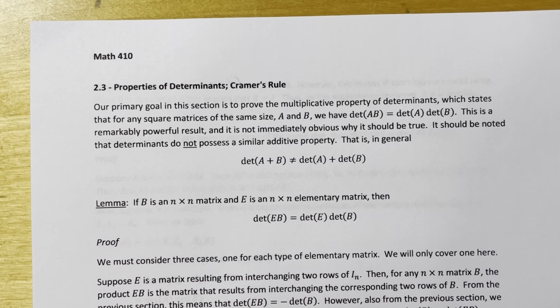Okay, so we're in section 2.3 here. This is the last section in chapter 2 that we cover. And it's got two topics that we want to discuss. The first is certain properties of determinants. And what we're really working towards is one specific property that's really useful. I'm going to call it the multiplicative property of the determinant.